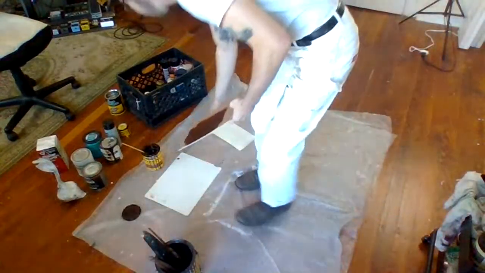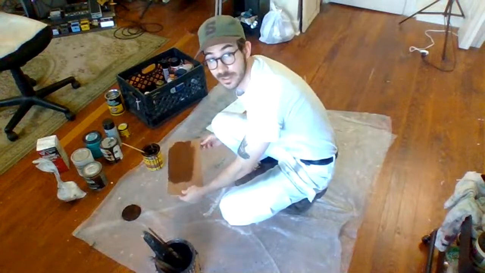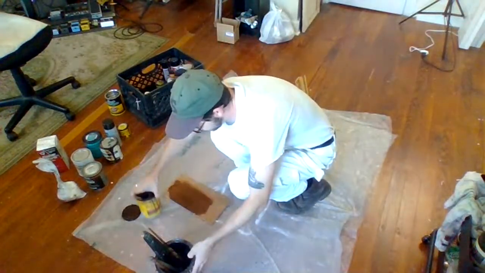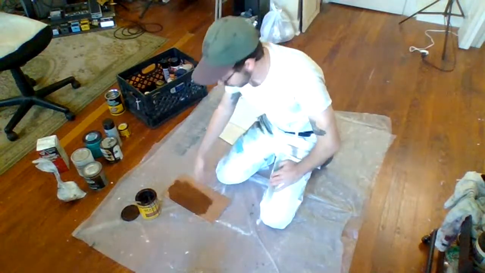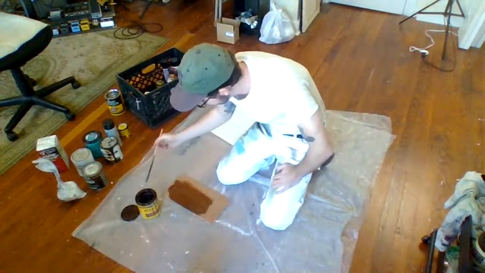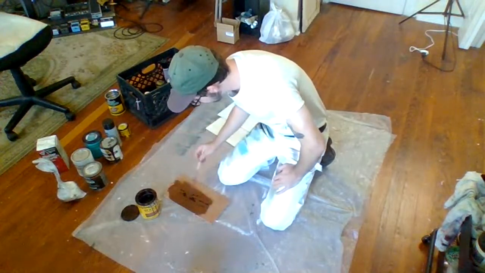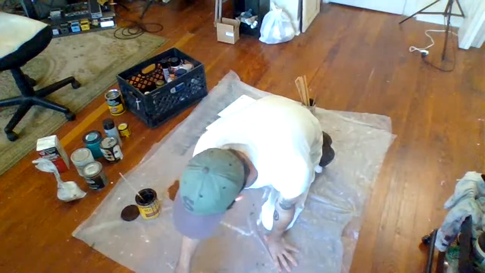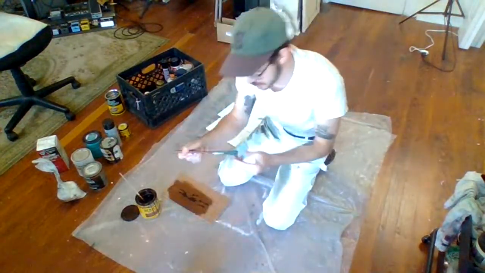Now, the way I really like to use it, the way I'm going to show you down here, if you can see. Let me aim myself a little better here. All right, so I have my wood finish here. If I lay it on nice and thick, you know what, we're going to get a bigger brush for this. Look how messed up this brush is.